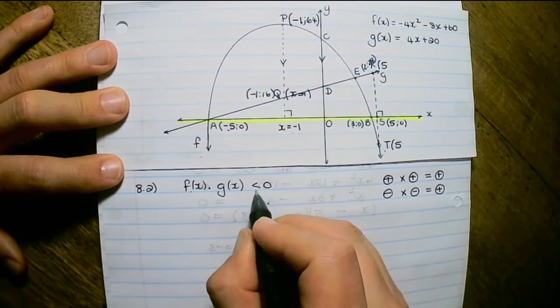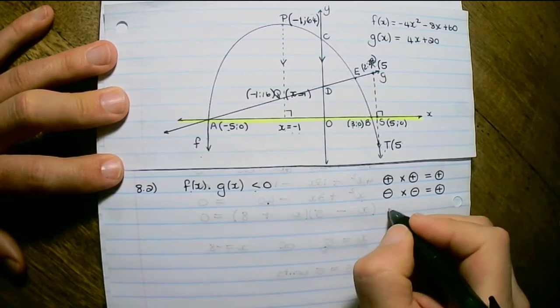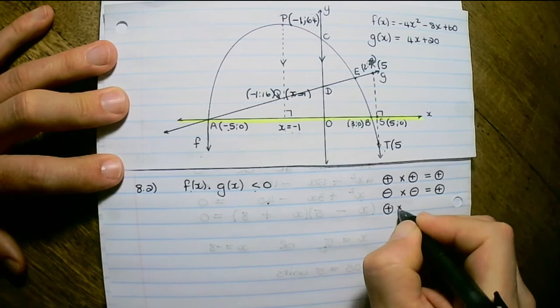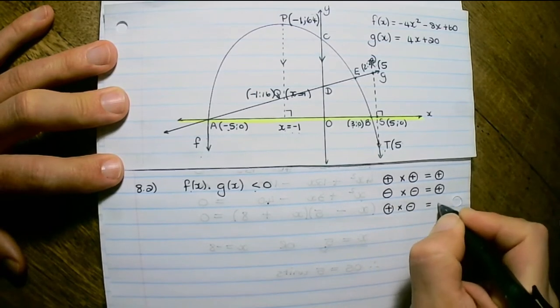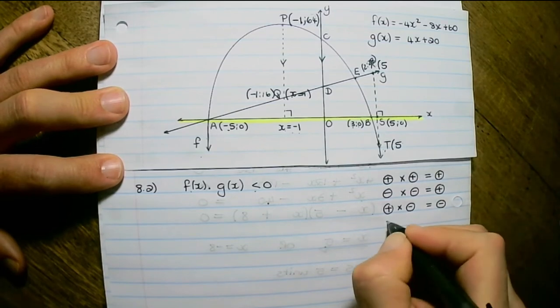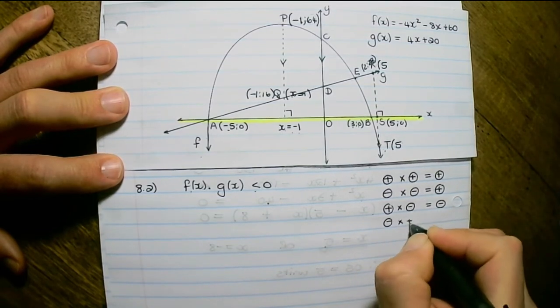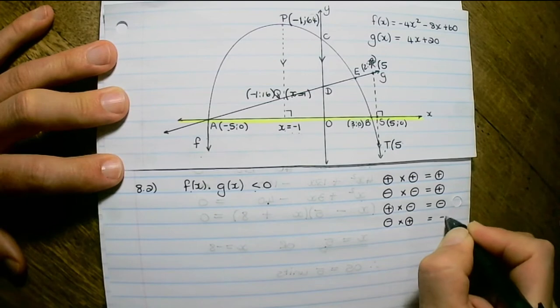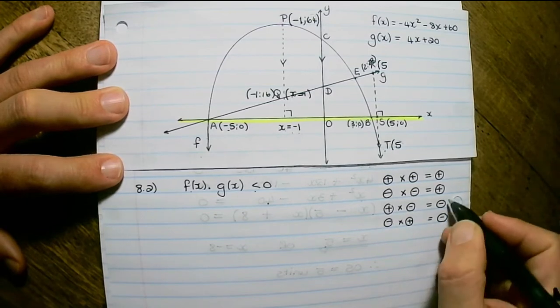But we're looking for smaller than 0. So that will be a positive times a negative value, which will give us a negative value, which is smaller than 0, or a negative times a positive value, which is also negative, which is smaller than 0.